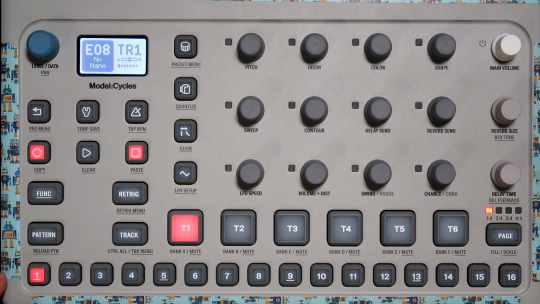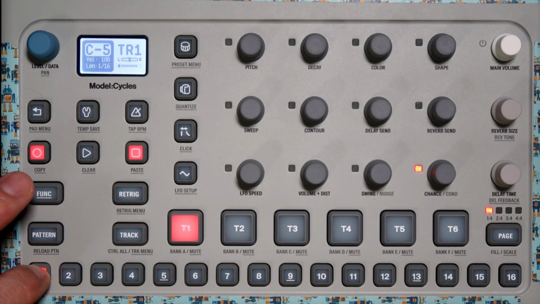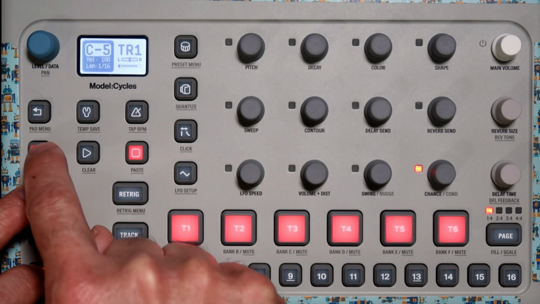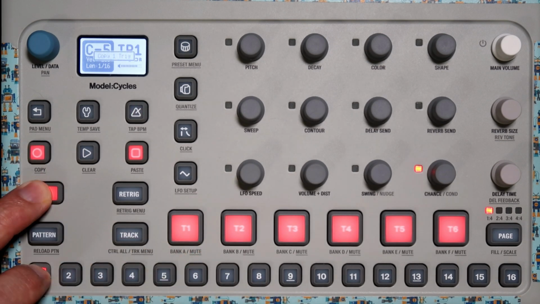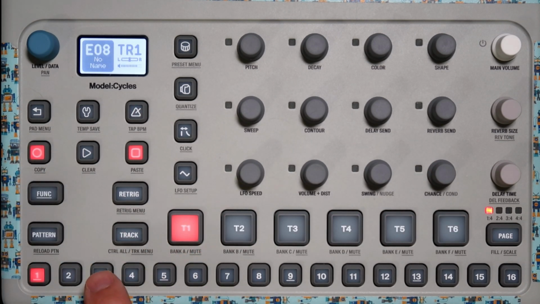Now, what I want to do is hold down the trig and press function and copy. All right, so that copies that one. And then now I can just do function paste.